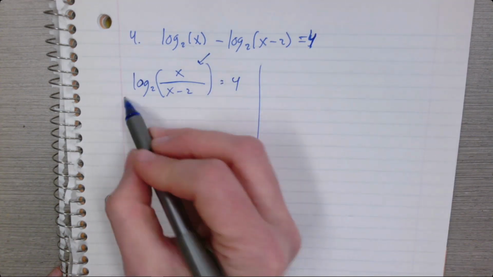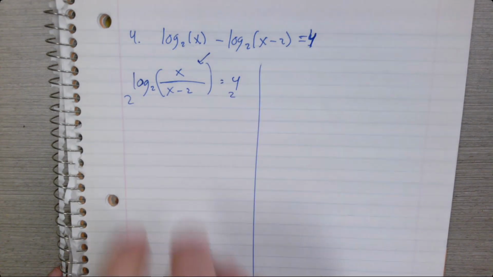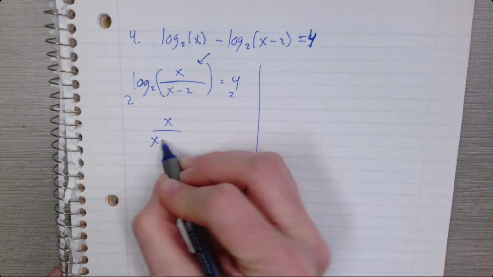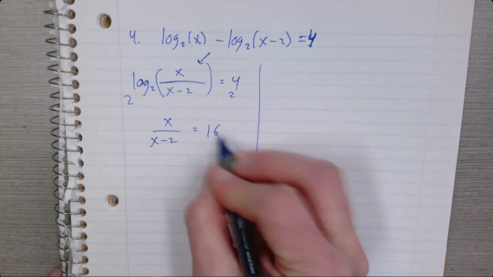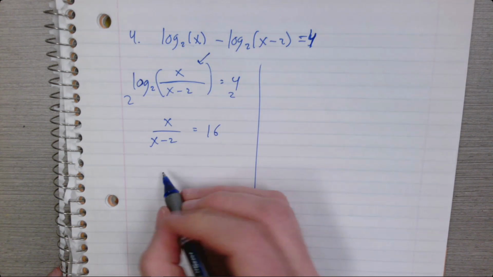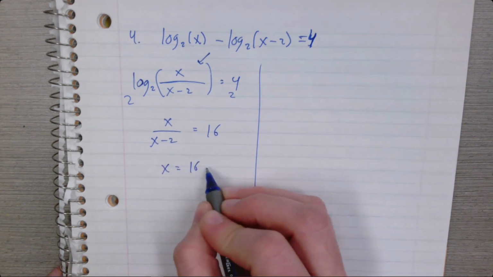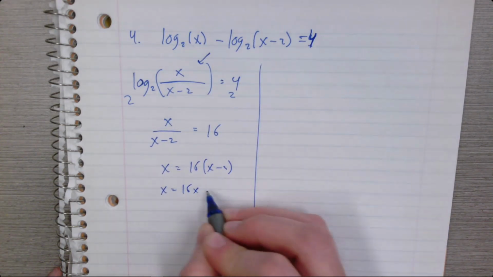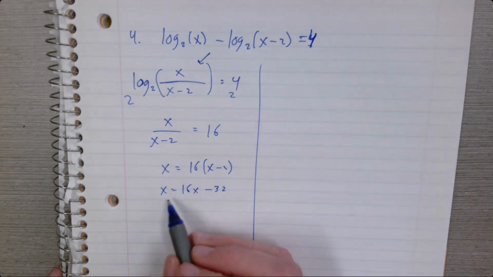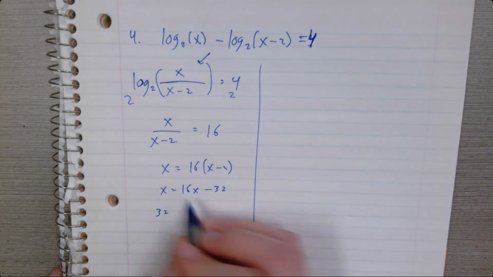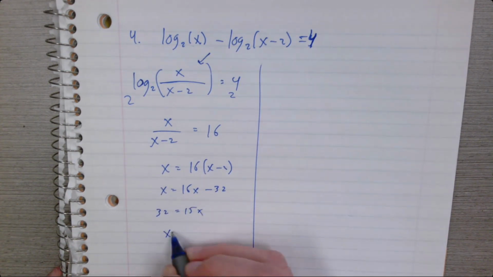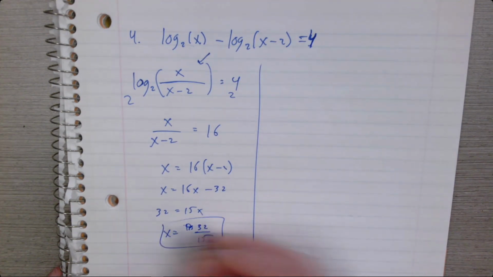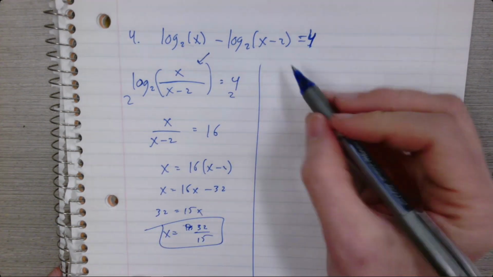So now I can raise both sides as the exponent of a base of 2. And so now I've got x over x minus 2 equals 2 to the 4th, which is 16. Let's multiply. So 16 times x minus 2, that's 16x minus 32. And so now let's add 32, and let's subtract x. So that means x is 32 over 15. Great.